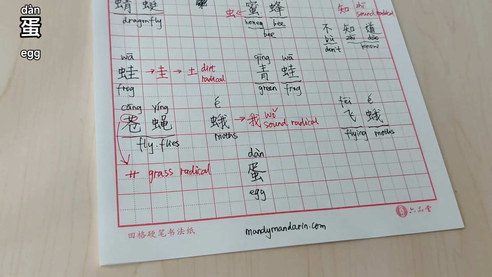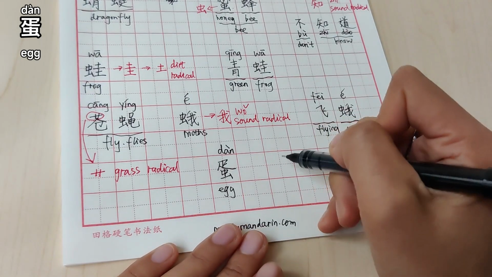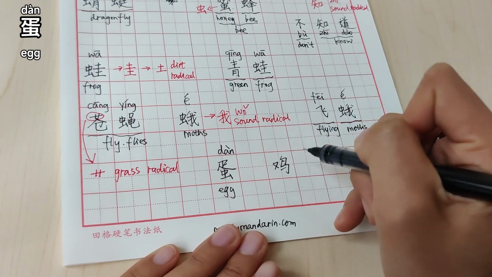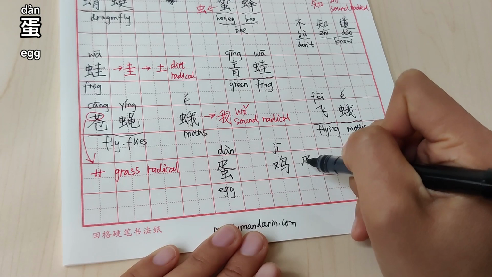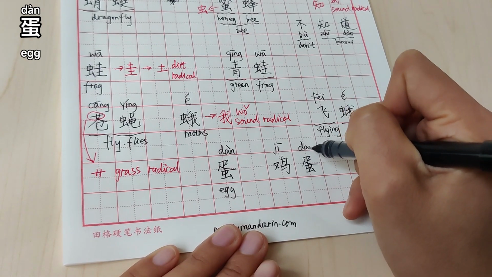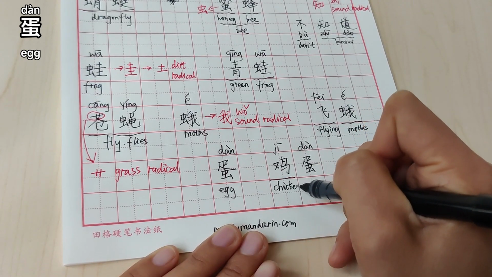So if you want to be very specific, then you need to say the animal and then the egg. For example, 鸡蛋, jidan, very specific.